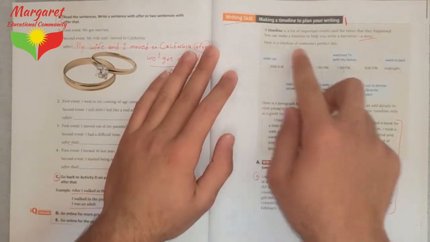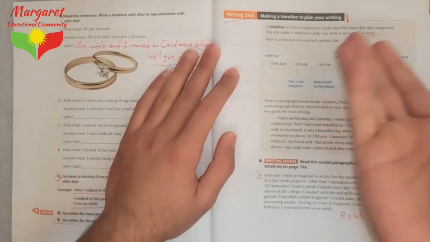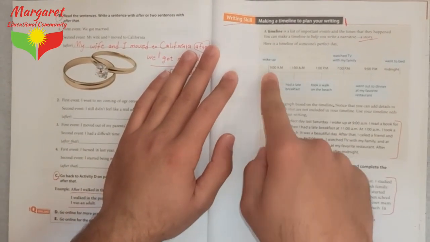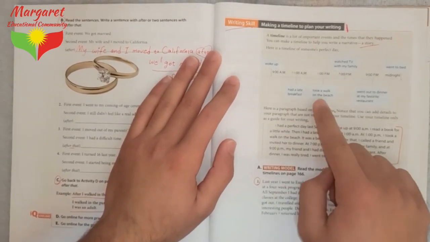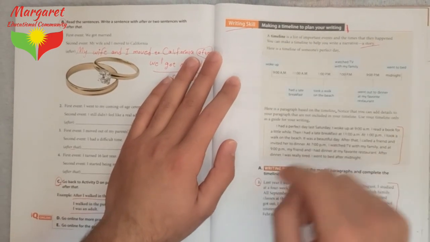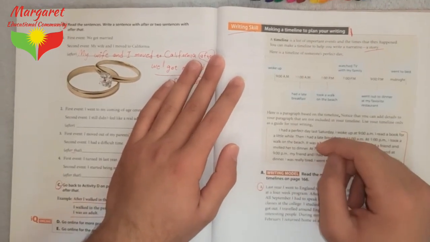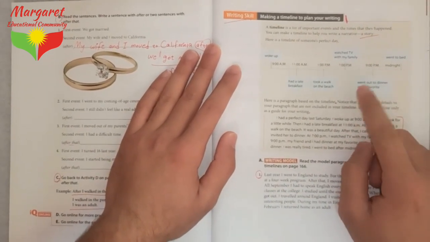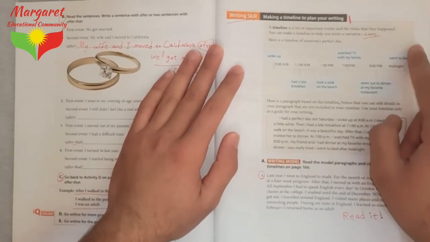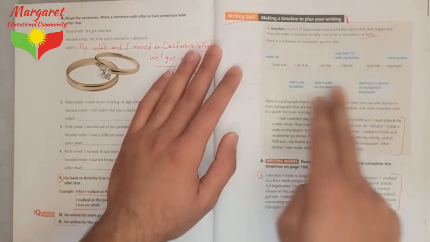Here's a timeline of someone's perfect day. I woke up at 9 o'clock. At 11, had breakfast. At 1 o'clock, took a walk on the beach. Watched TV with my family at 7. And at 9, went out to dinner at my favorite restaurant. And at midnight, went to bed. So this is the whole idea of a timeline.